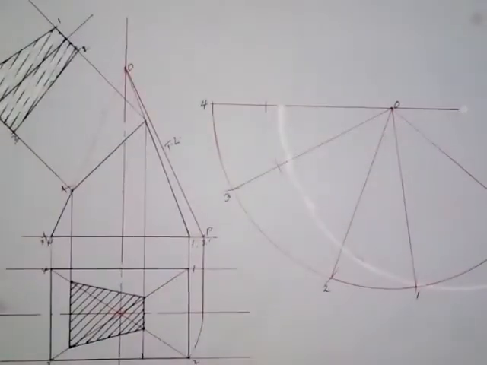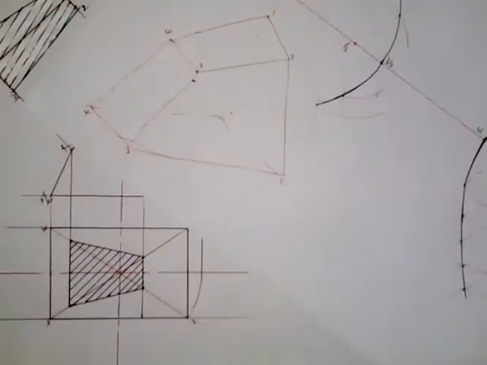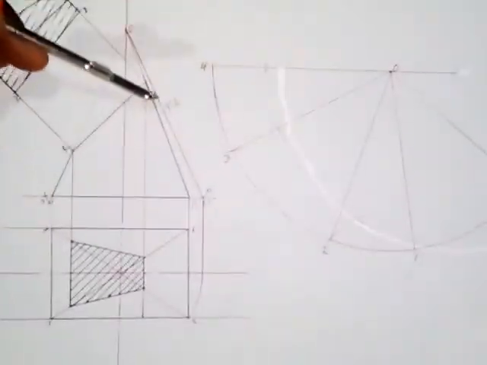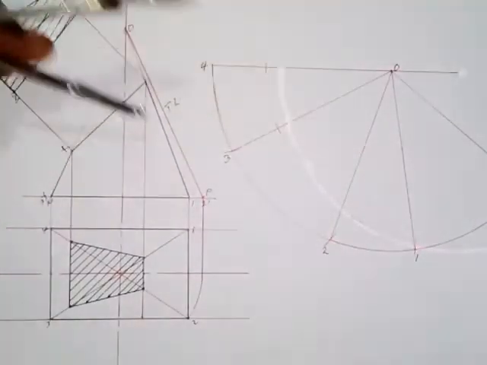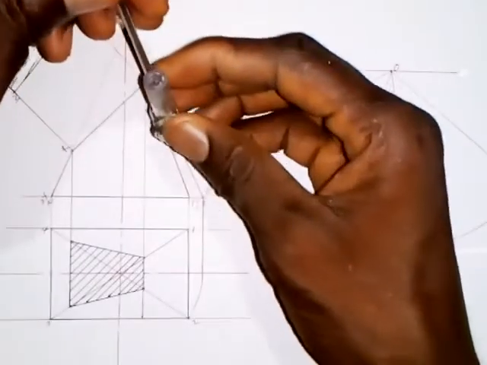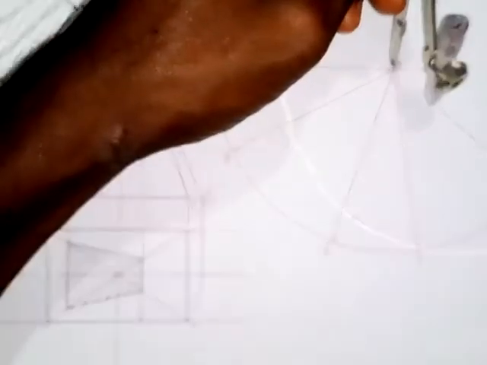Okay, so now we move to point 2. So 2, this is the length. So we have it at this point. And then 1 also, we also have it at this point. So I will take this distance from here to here, and I'll put it here.